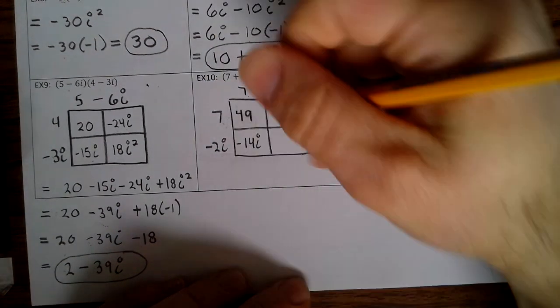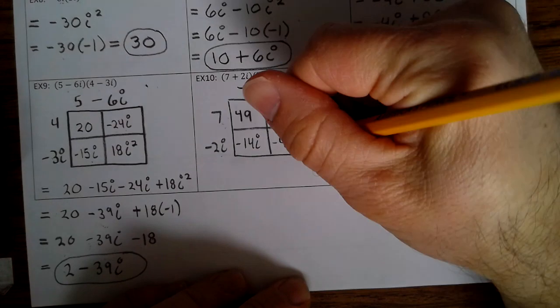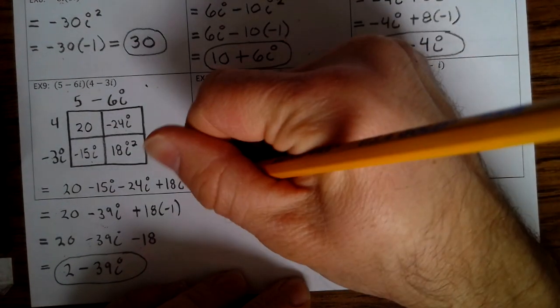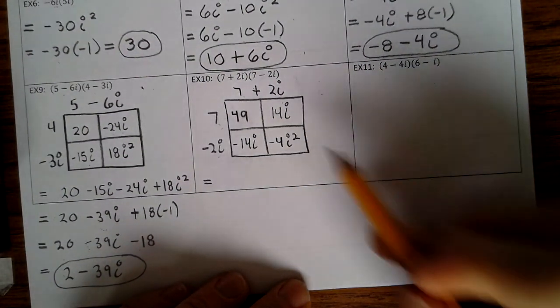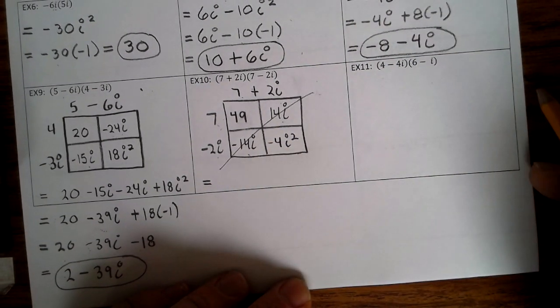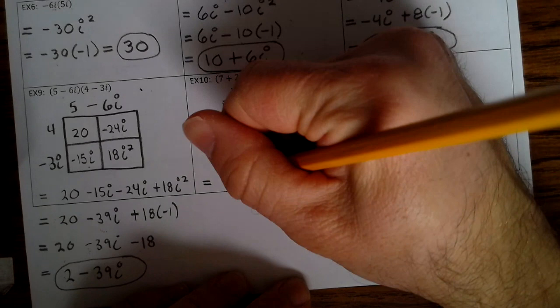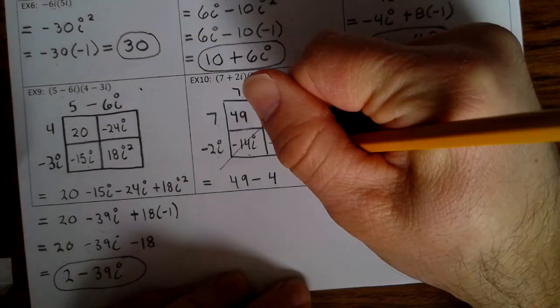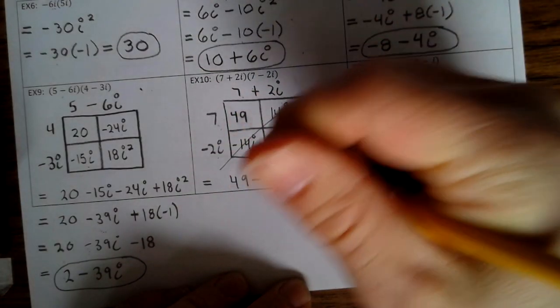So here, negative 14i and 14i, they cancel. So you're left with 49 minus 4i squared. i squared is negative 1. So then that's 49 plus 4, which is 53.